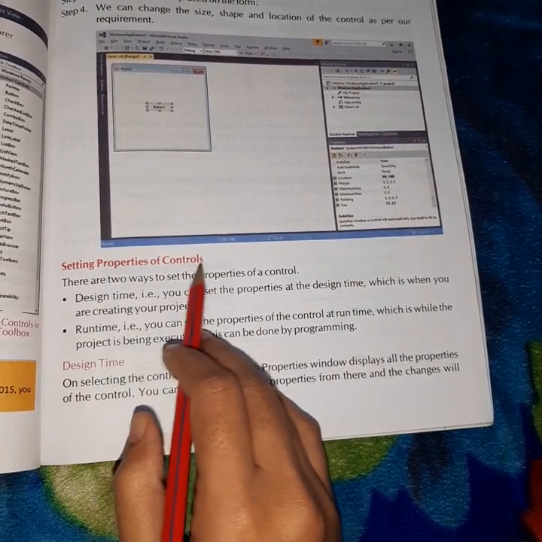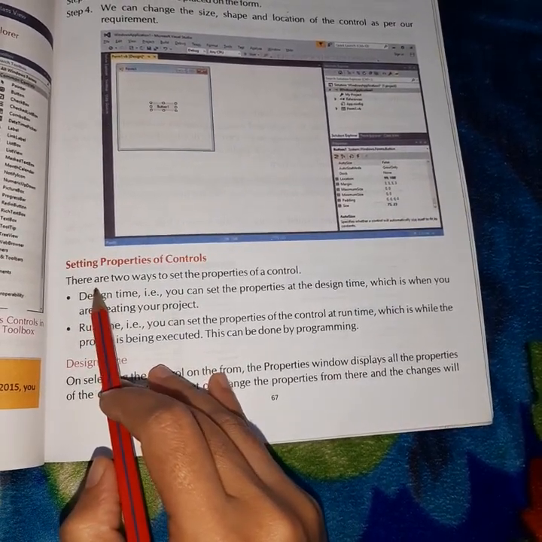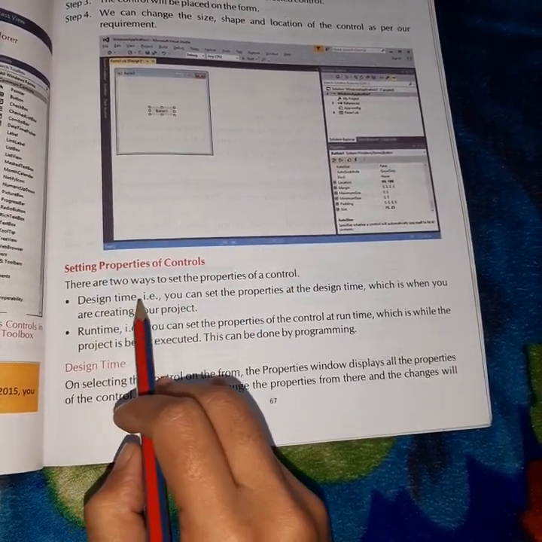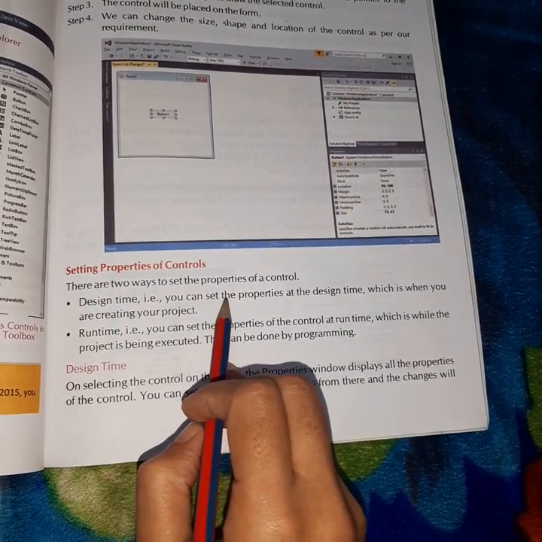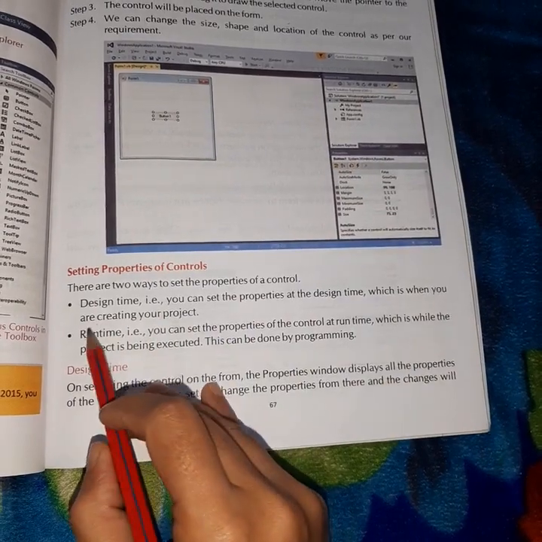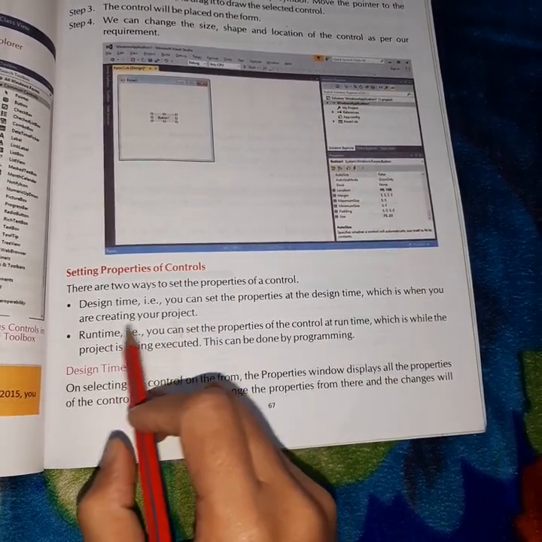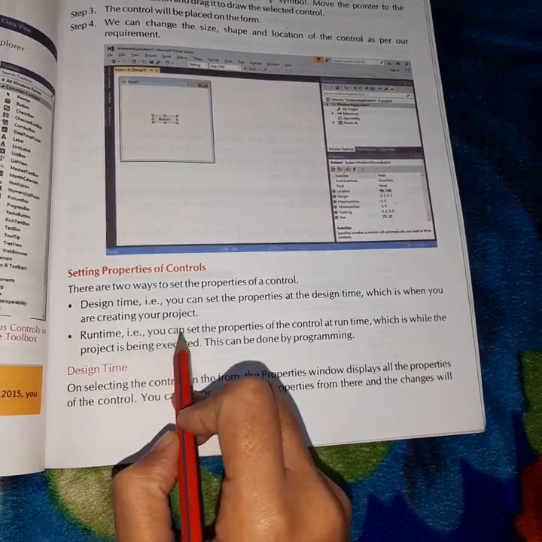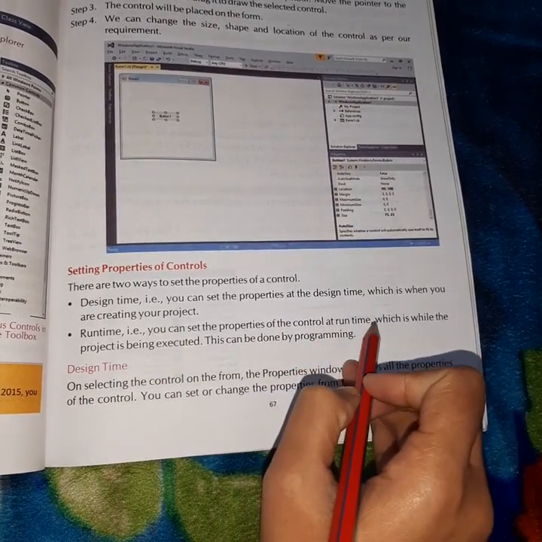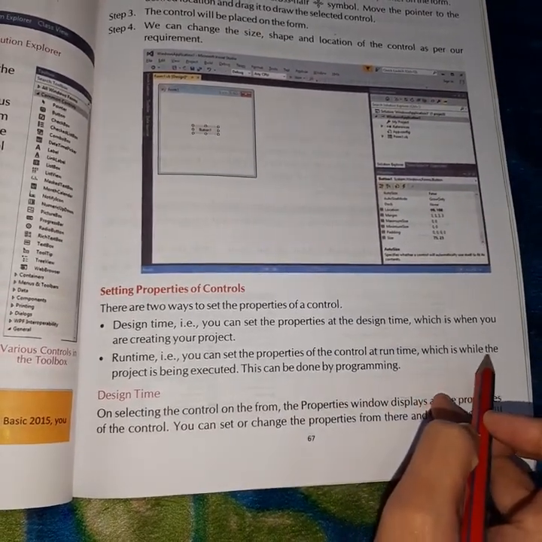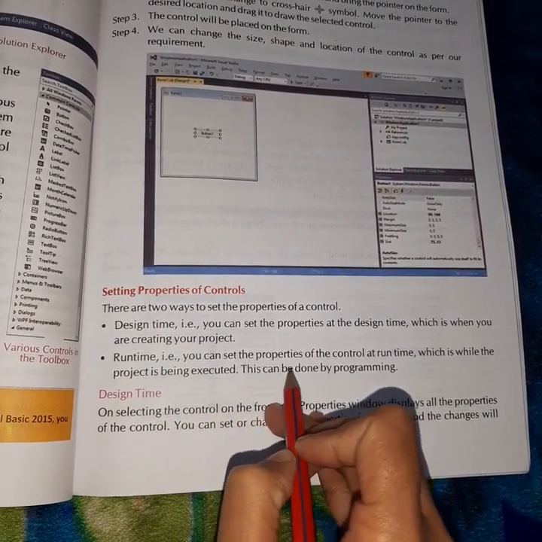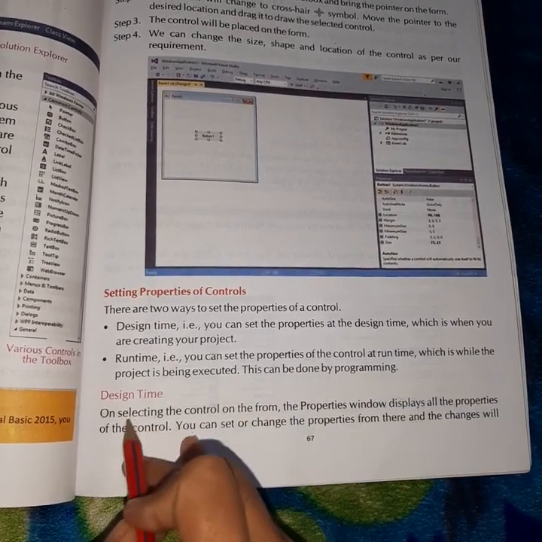Setting properties of controls. There are two ways to set the properties of a control. Design time. You can set the properties at design time, which is when you are creating your project. Runtime. You can set the properties of the control at runtime, which is while the project is being executed. This can be done by programming.